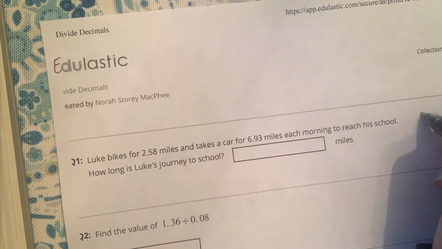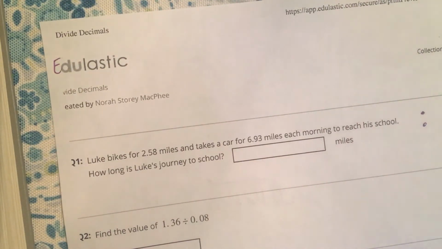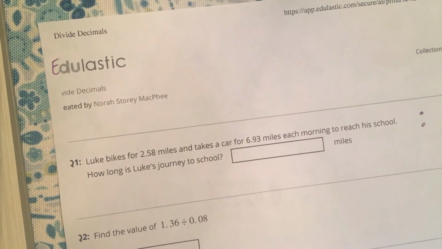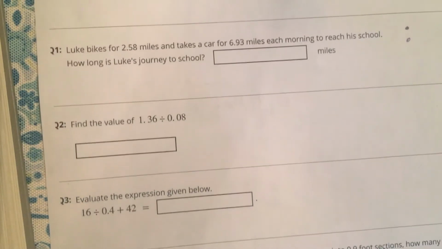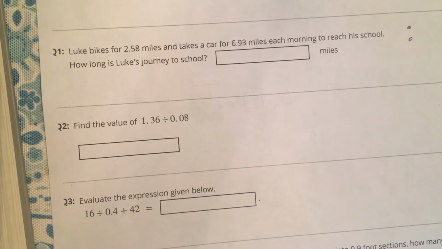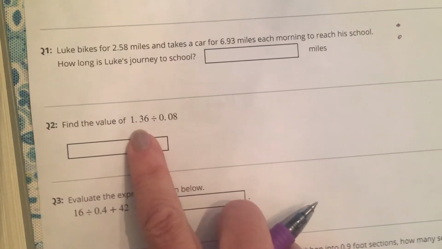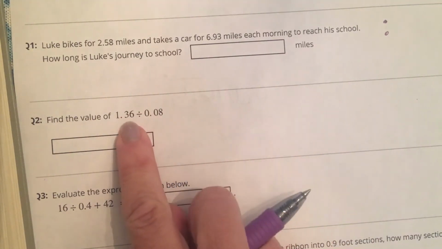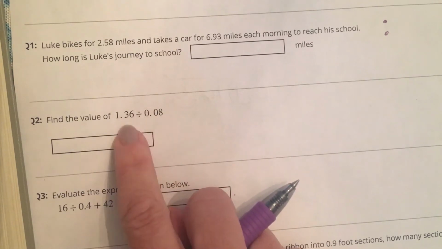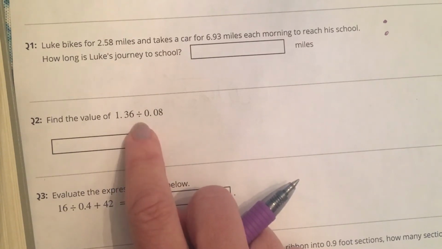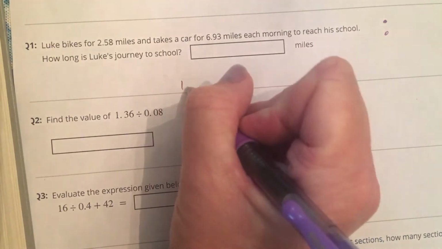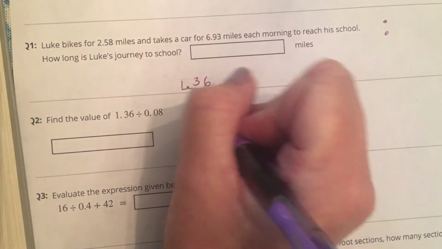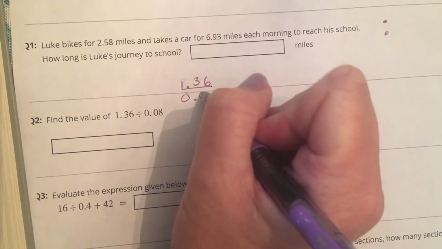Remember when you're adding decimals to line up your decimals like buttons on a shirt. We're going to talk about number 2 today because I want to show you what happens with the decimal, and then I want to show you 2 strategies you might want to consider when you're doing the actual division. If you have trouble figuring out which number is the divisor, remember a division problem is also a fraction. So this is 1 36/100ths divided by 8/100ths.